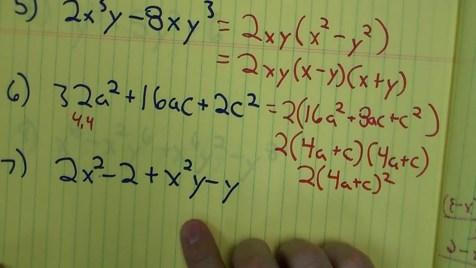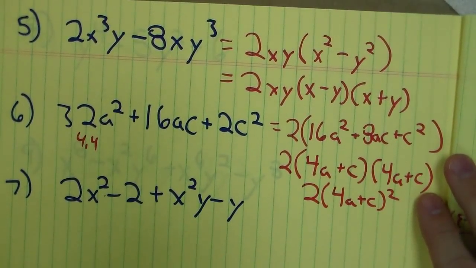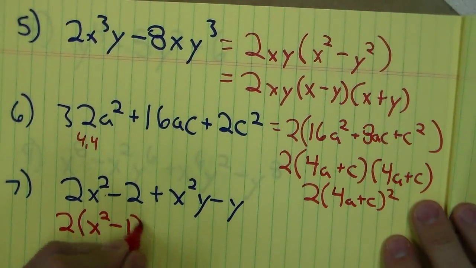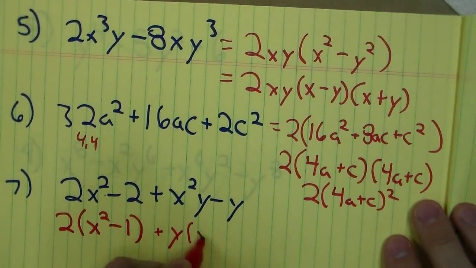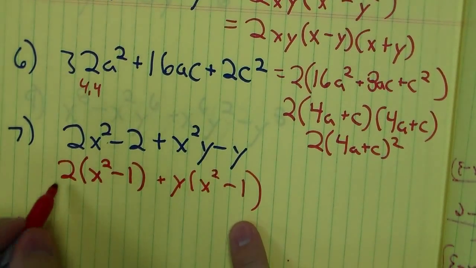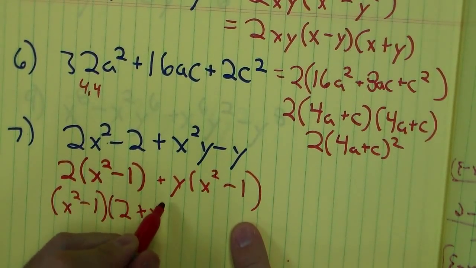For number 7, we're going to factor by grouping because we have 4 terms. If you get 4 terms, factor by grouping. So I'm going to take out a 2, and I get x squared minus 1. I'm going to take out a y, and I get x squared minus 1. This is in both terms, so I take that out. I'm left with 2 plus y.